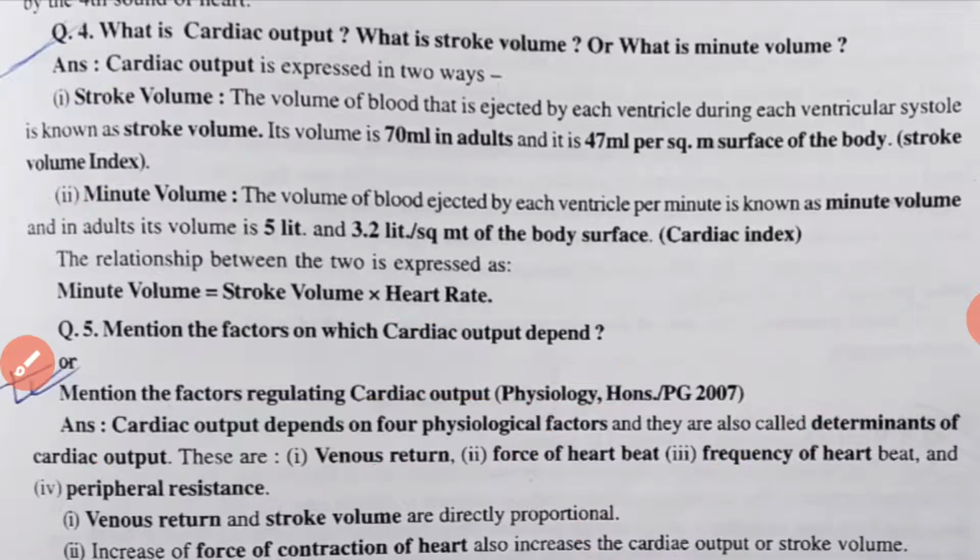Venous return and stroke volume are directly proportional.